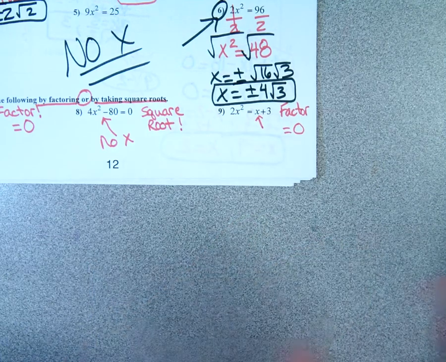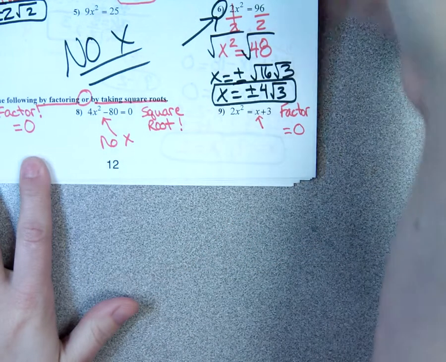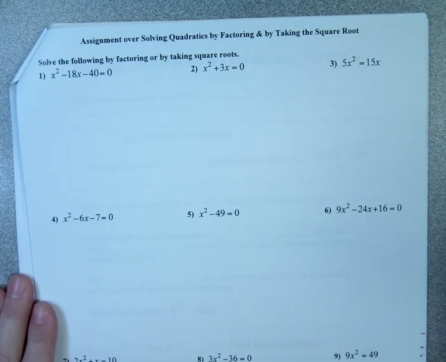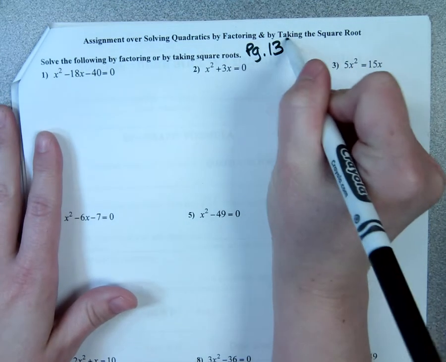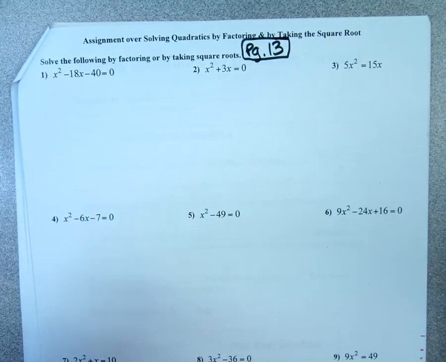Okay? All right, your assignment is page 13. Have you noticed what I put on my board about it? It's due on Monday. How strange. I'll explain why more later.